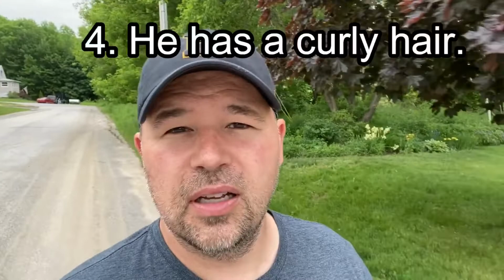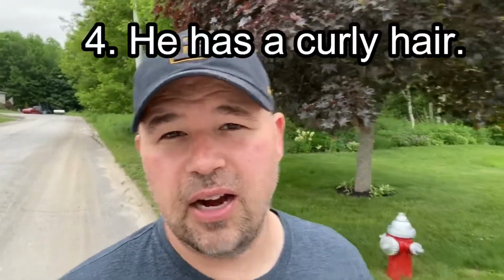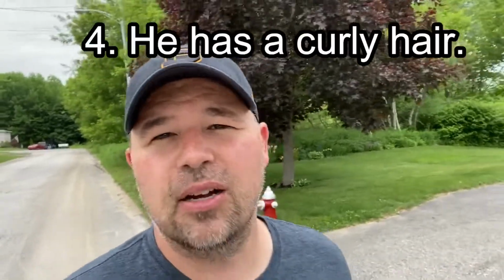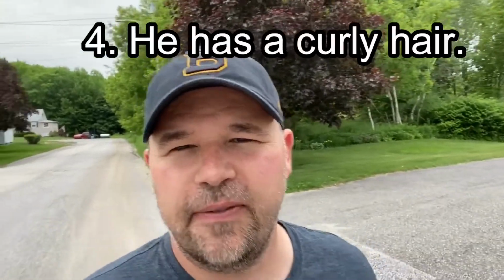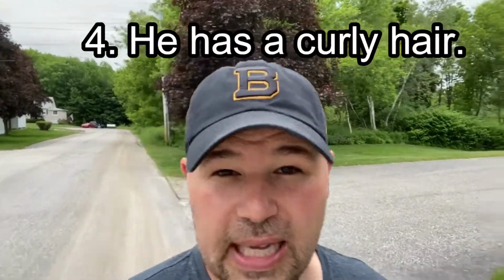And number 4, he has a curly hair. That could be a grammatically correct sentence. If he has only one curly hair on his head, that's actually correct. But I think what that sentence is saying is that he has curly hair. His hair is curly. And for that, it's a little weird, I know, but the plural for hair on your head is simply hair. He has curly hair. She has black hair. She has long hair.